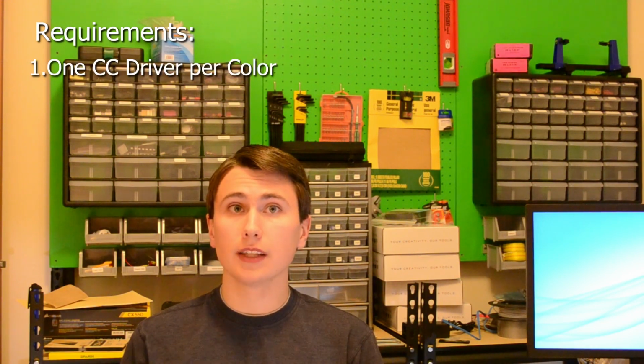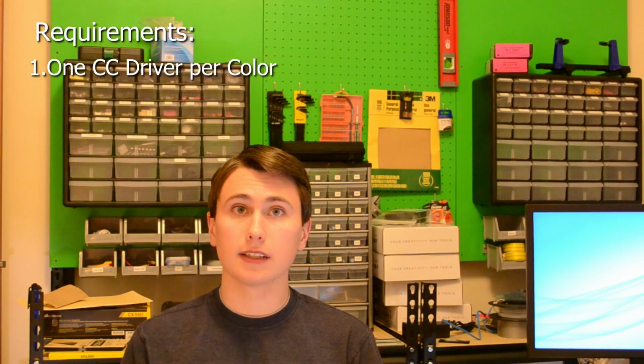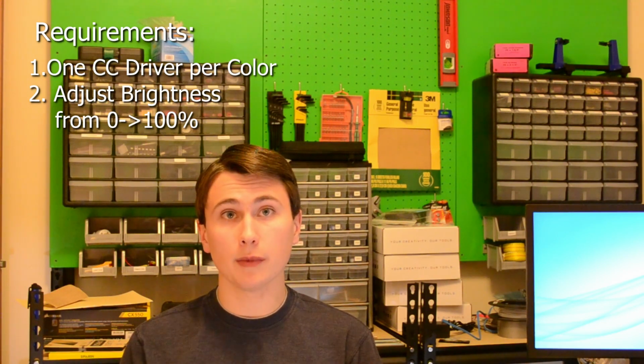Let's start with the requirements. There will be one LED controller per color. This will limit the scope and complexity of the design to 5 LED controllers. Arbitrary brightness adjustment to tune each LED channel is also required. This will allow for the fine-tuning for the spectrum of the light emitted from the lamp and will allow us to set the light intensity to prevent overexposure in particularly sensitive plants.